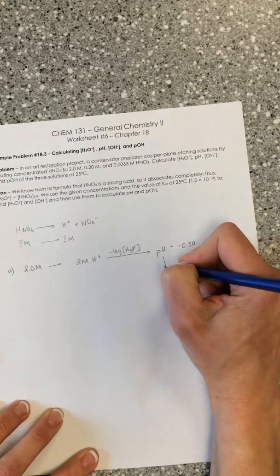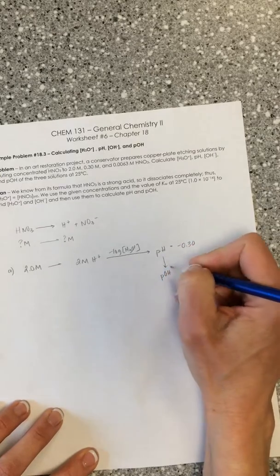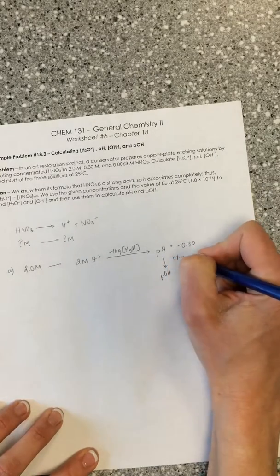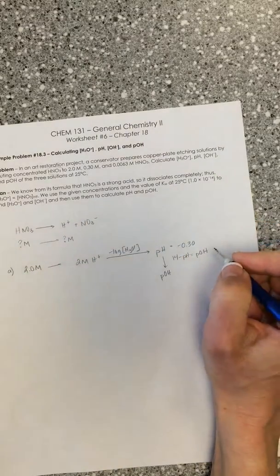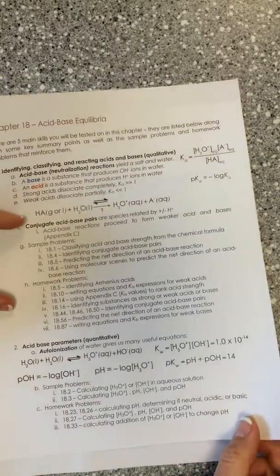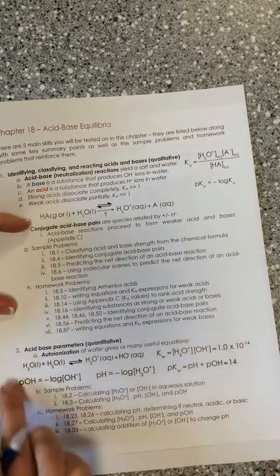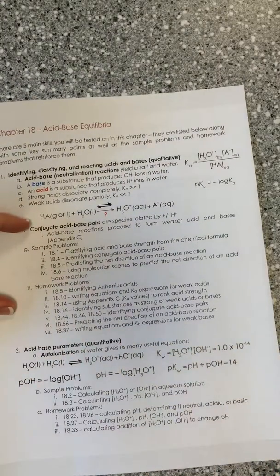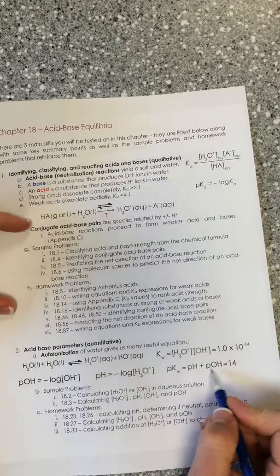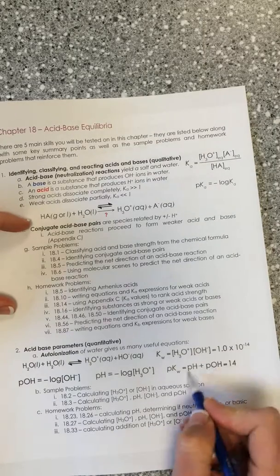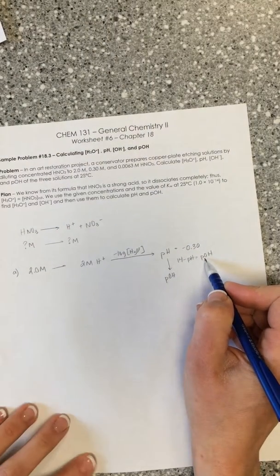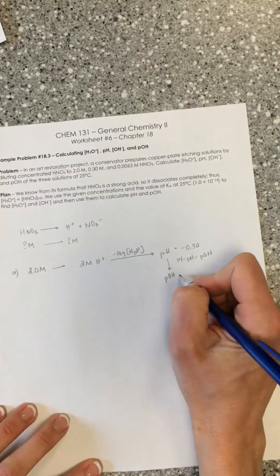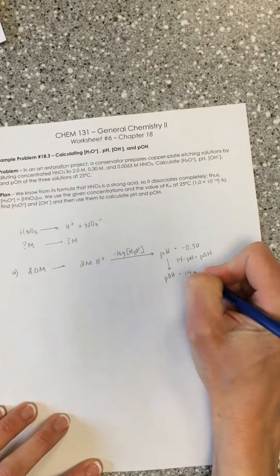We can then walk between pH and pOH by understanding that 14 minus pH is going to be equal to pOH. What I'm really doing here for this round the block is using these different equations. We know, for example, that pH plus pOH equals 14. So rearranging that, we can take 14 minus pH to give us pOH. In this case, pOH is going to be equal to 14.3.